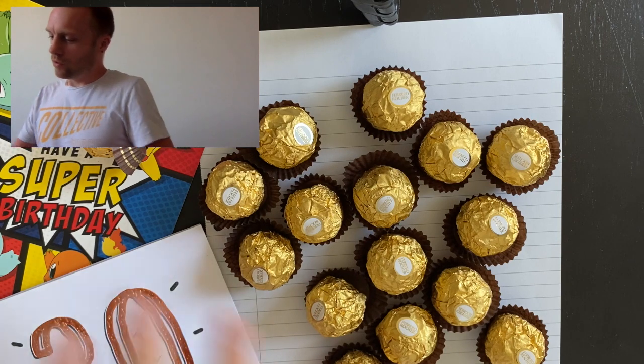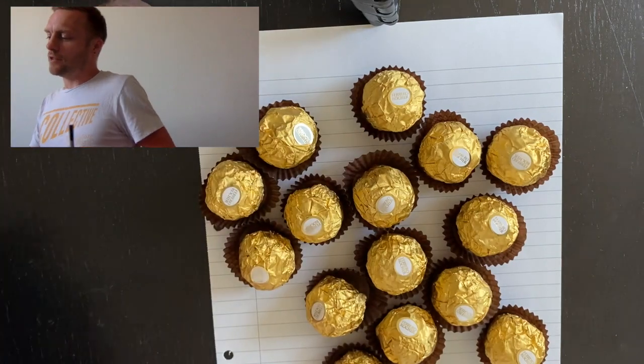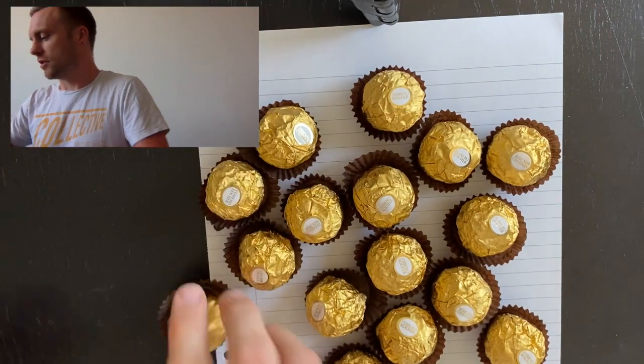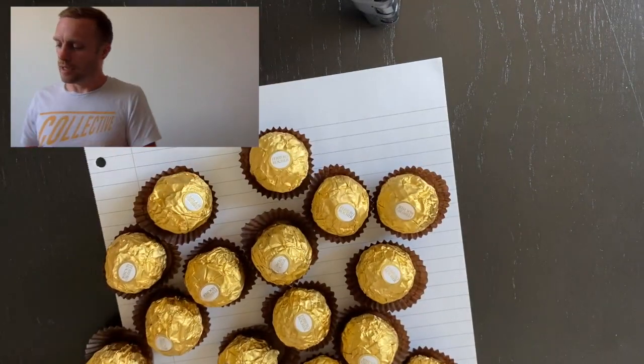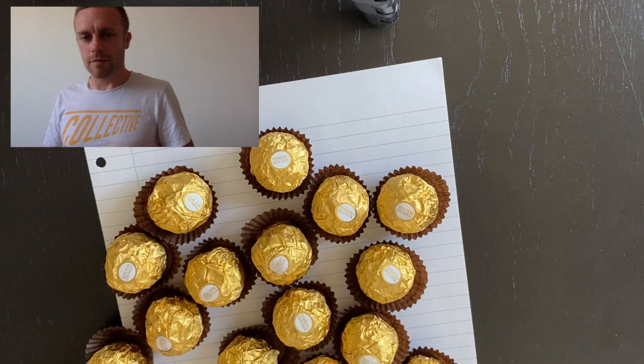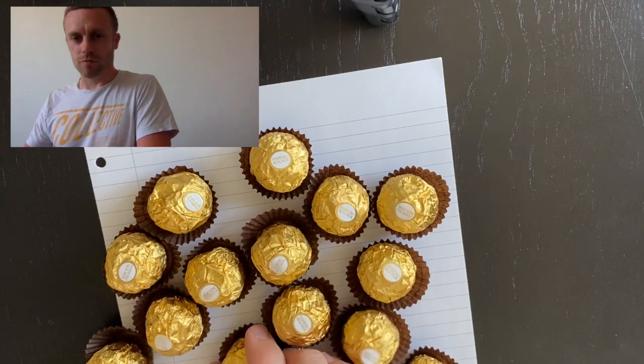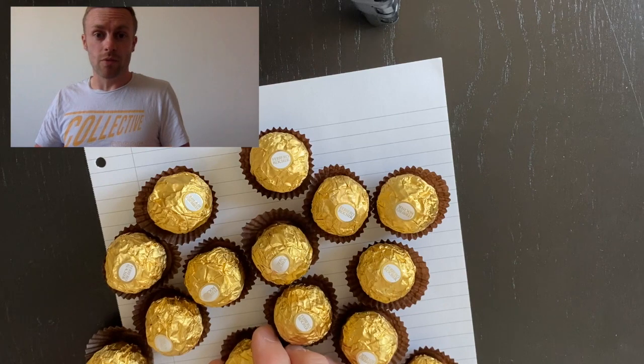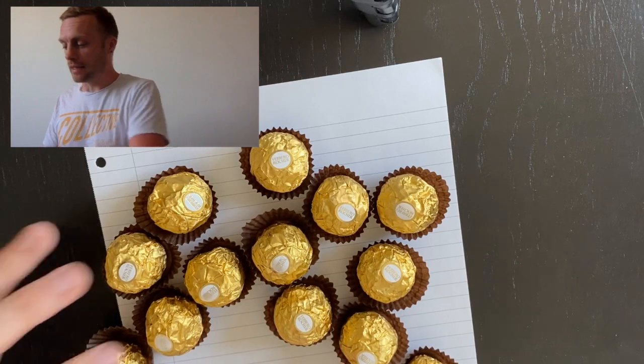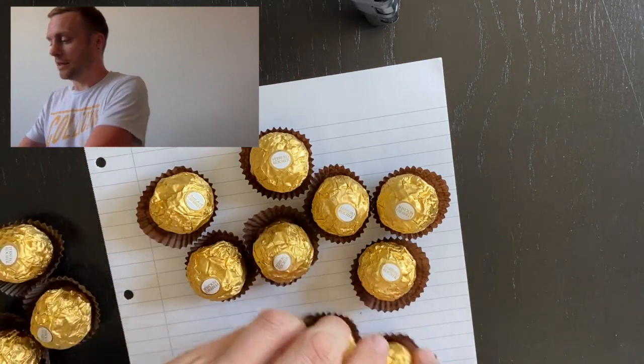So I've got altogether 15 chocolates here. And I need to look at, right, so if I did 3 a day, how many days? So I'm going to put them into groups of 3. Now in division, what's really important is that every group is exactly the same. So let's have a look.